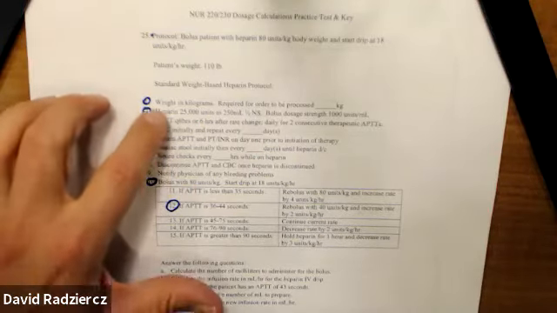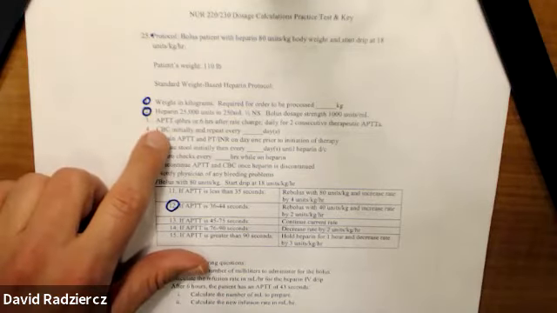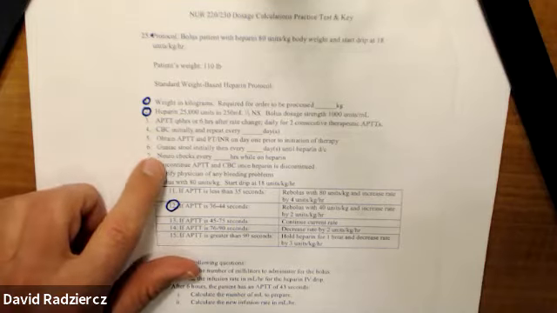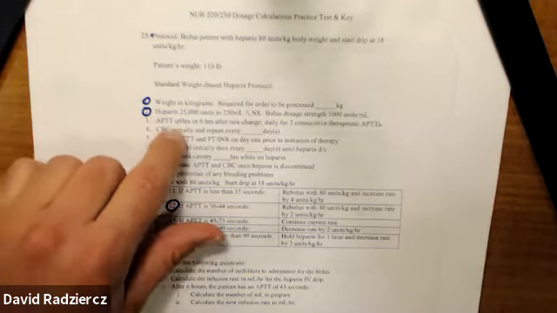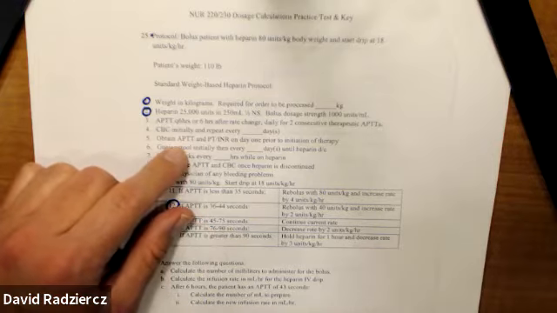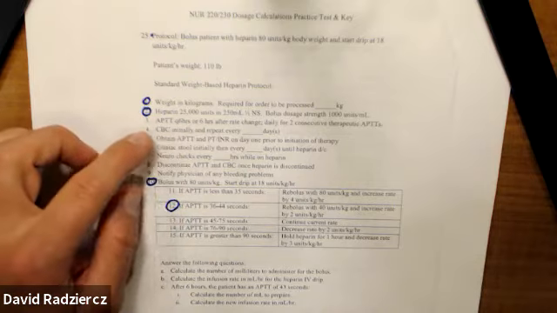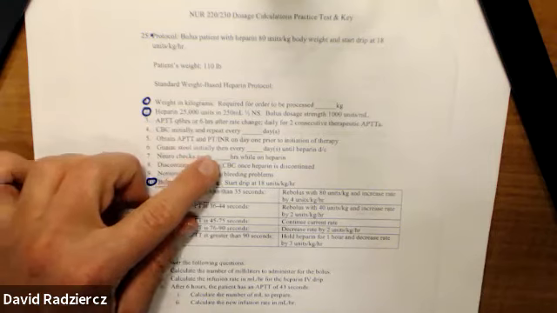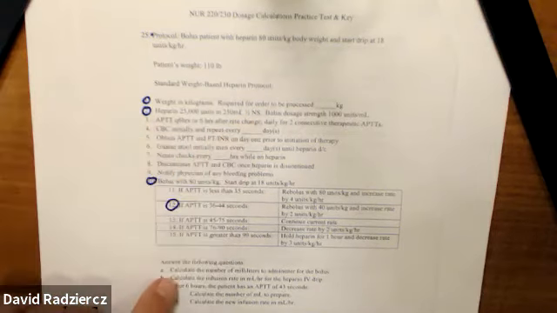All this other stuff we don't need to worry about. You don't need to worry about CBC, when to repeat it, the neuro checks, or the guaiac stool. All that stuff is going to be dependent on the hospital and then the specific protocol. So you don't need to worry about any of this stuff, because you just need to worry about answering these questions.